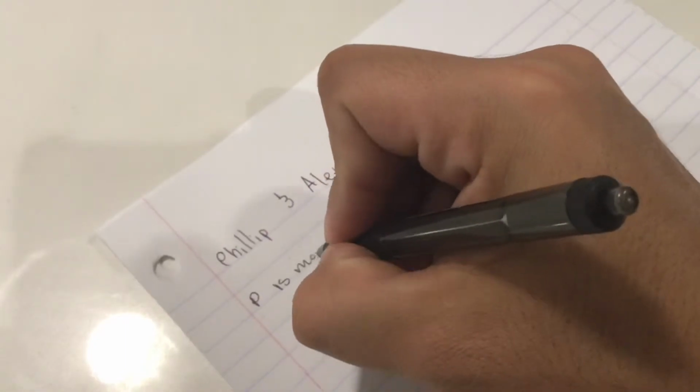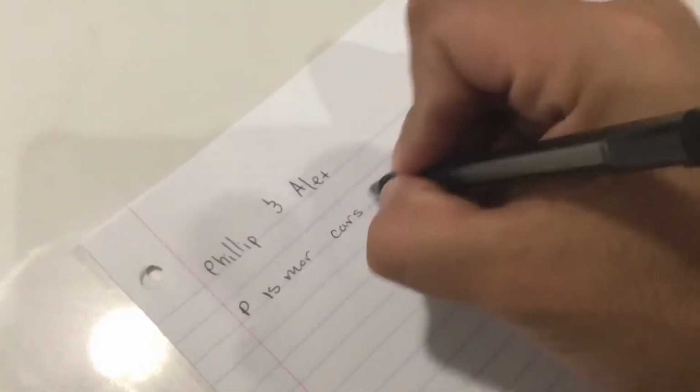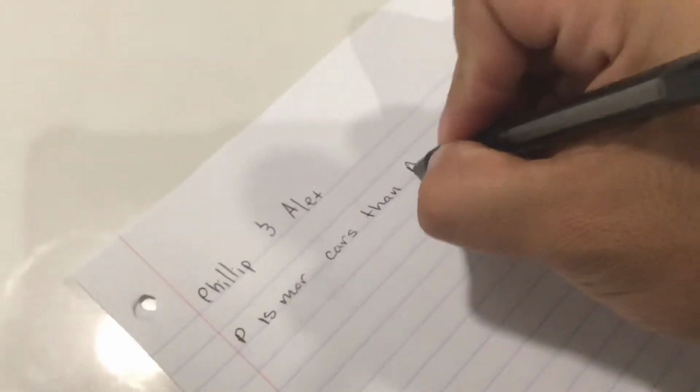So now what we're going to be working on is setting up a strip diagram to represent all this information that we had read. Now right here, remember, we're comparing between Philip and Alex. If we go back to our problem, the first comparison that we see is Philip has 15 more toy cars than Alex, so that's what we want to write down. We're going to use P for Philip. Philip has 15 more cars than Alex. Use A for Alex.